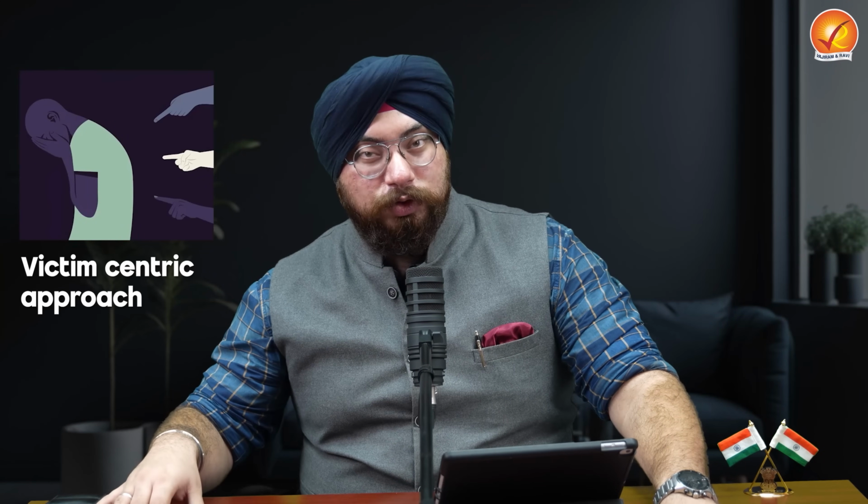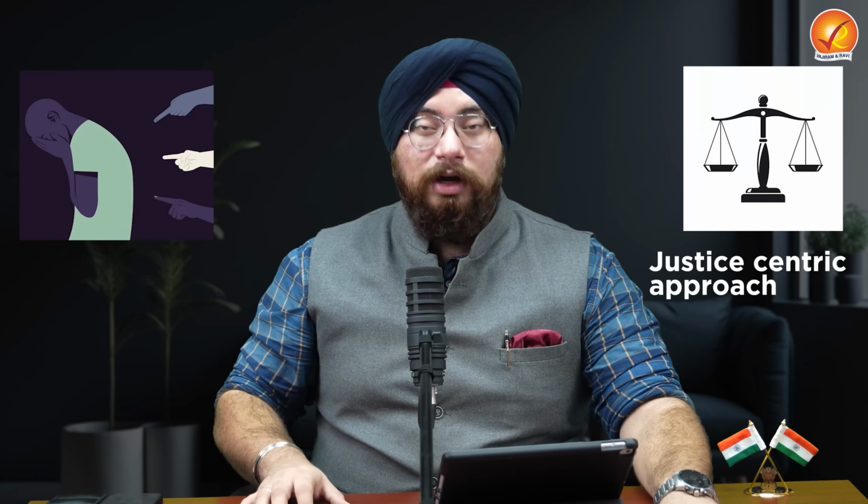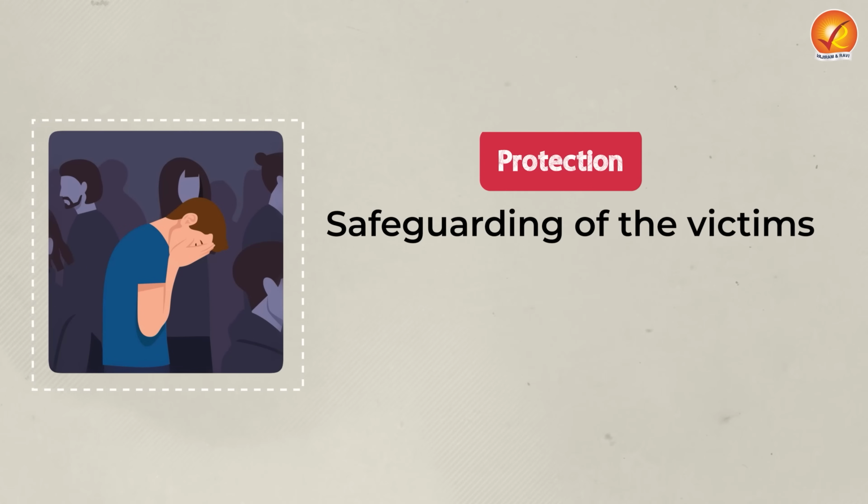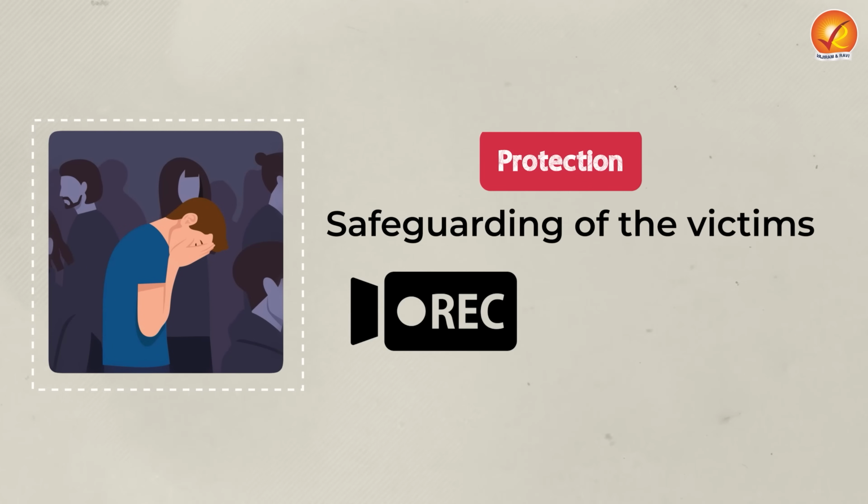Now, the overall approach has shifted towards a victim-centric and also justice-centric approach, whereby the provisions have been made in such a way that they lead to the protection and safeguarding of the victims. This includes mandatory video recording of statements, especially in cases of sexual offences and sexual abuse. Also, regular updates on the status of complaints are provided to the victims.